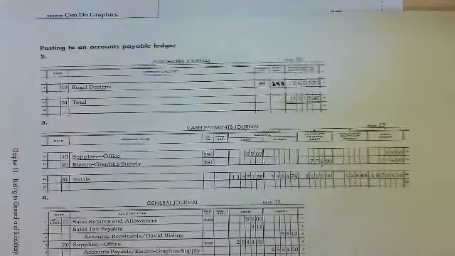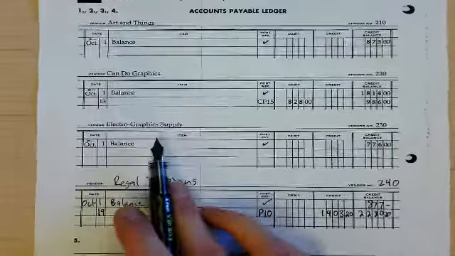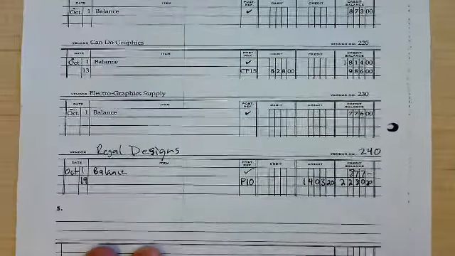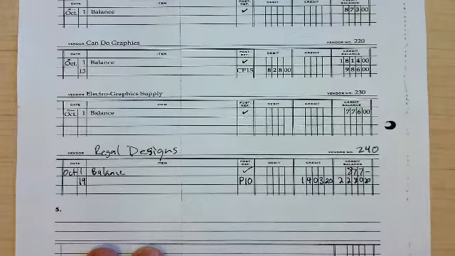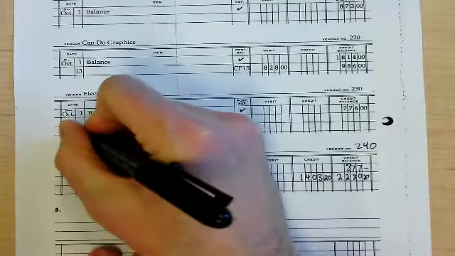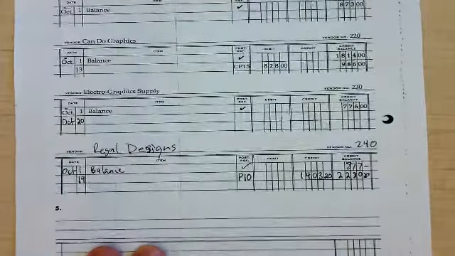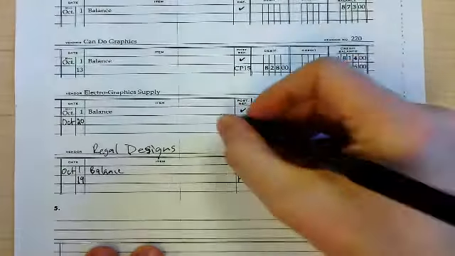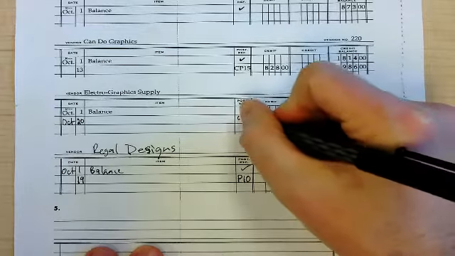So we're going to go to their ledger, the Electrographic supply. And this occurred on October 20th. And it's from the CP15, so that's going to be our posting reference number.